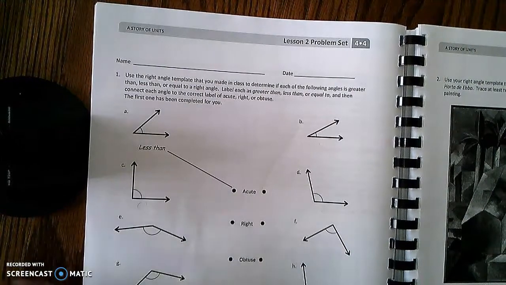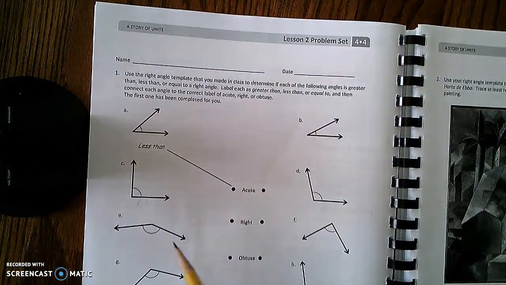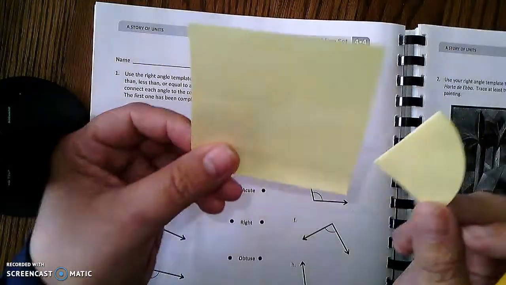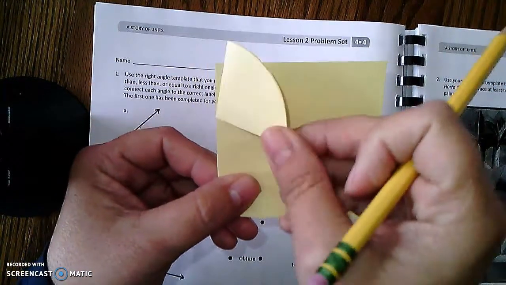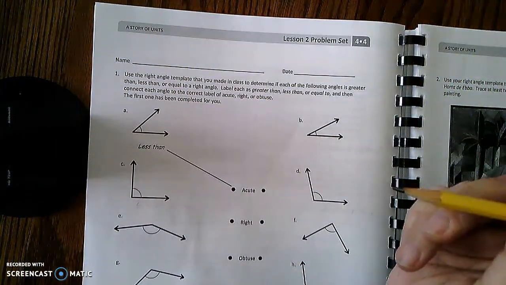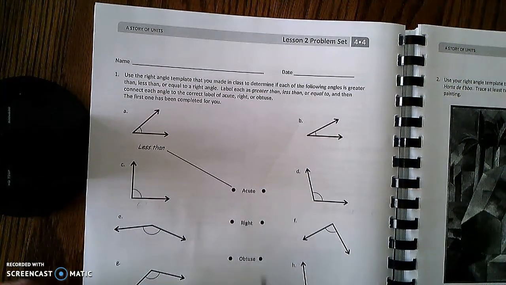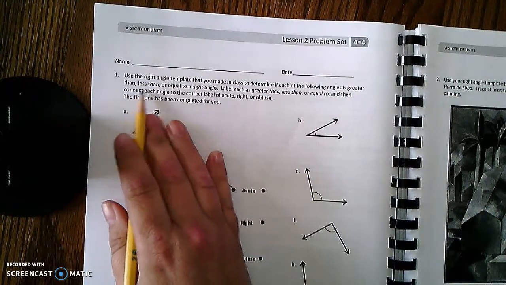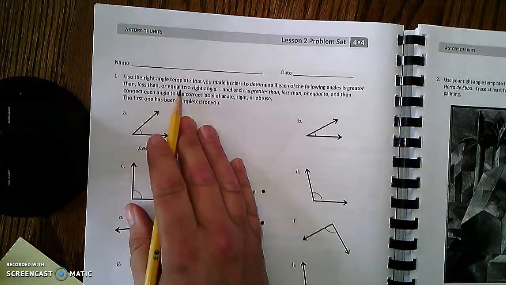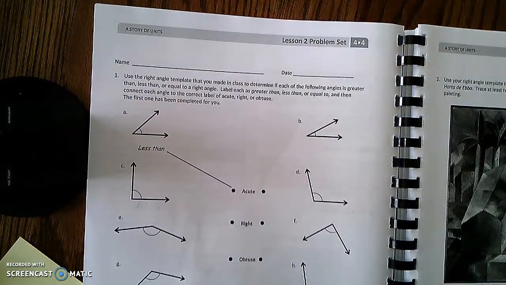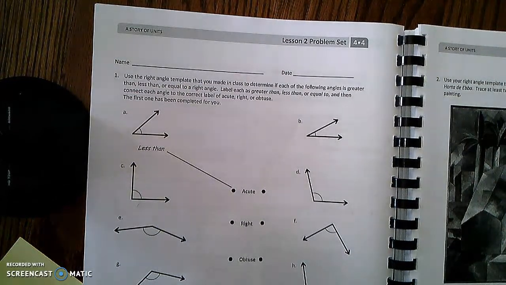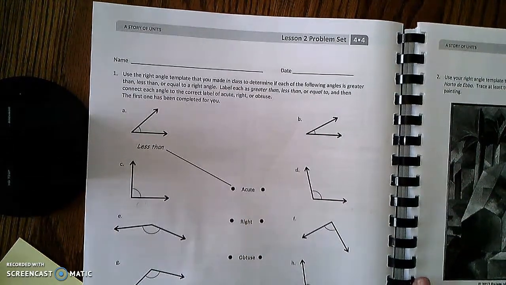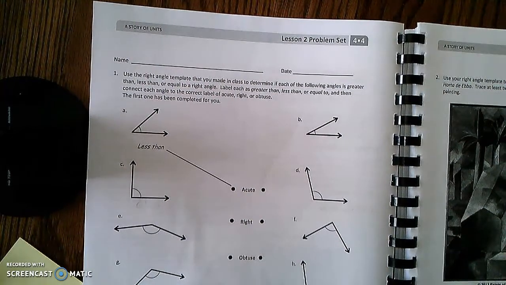Open up to the first page of Lesson 2 problem set. You're going to need your right angle template. Remember, you can either cut it out of a circle or just use a piece of paper you know has a square edge, and a pencil. For this first part, use the right angle template that you made in class to determine if each of the following angles is greater than, less than, or equal to a right angle. Label each as greater than, less than, or equal to, and then connect each angle to the correct label of acute, right, or obtuse. The first one has been completed for you.